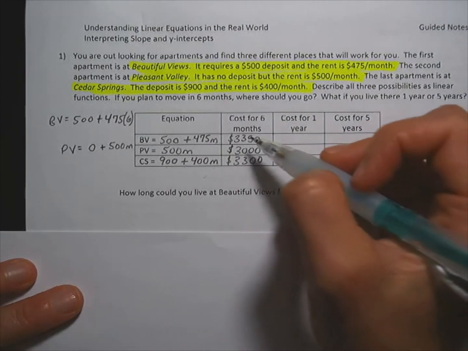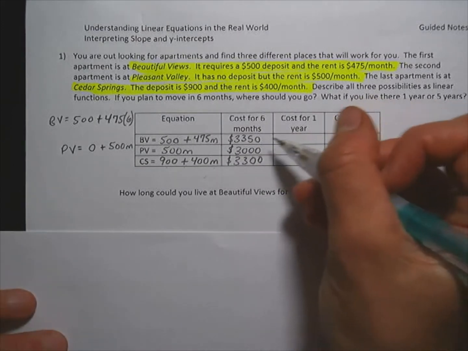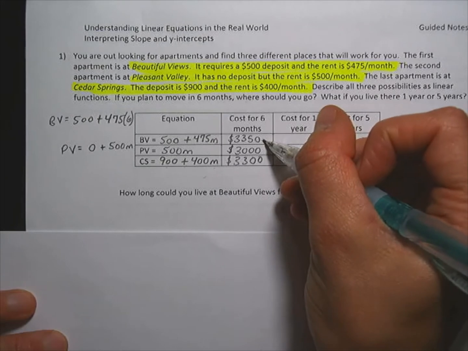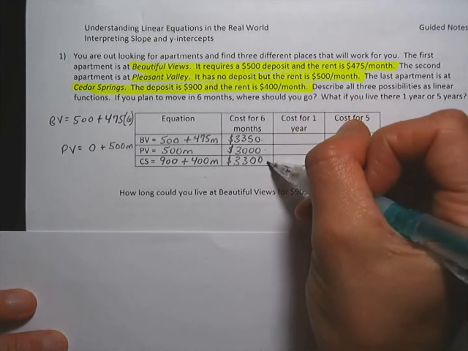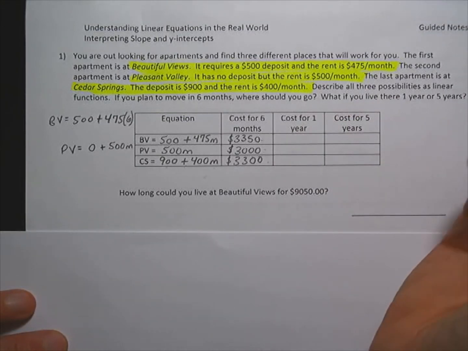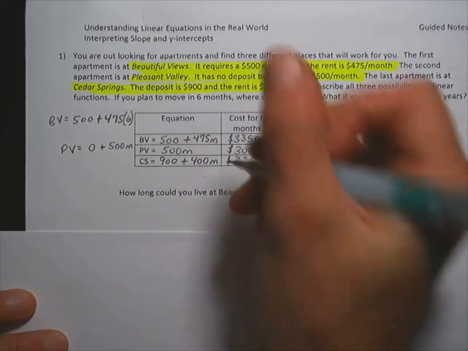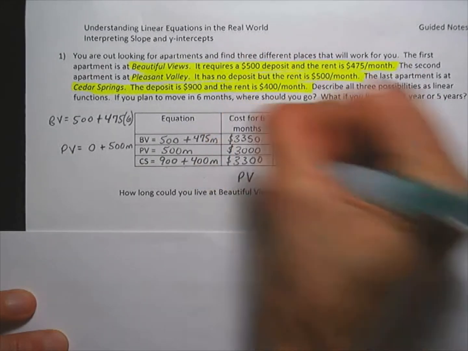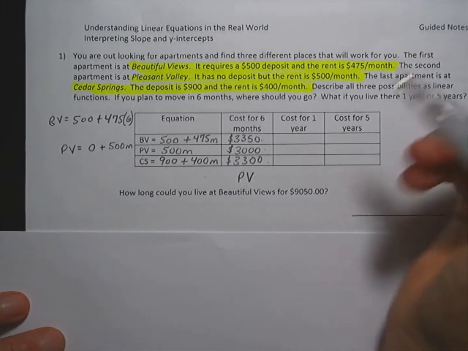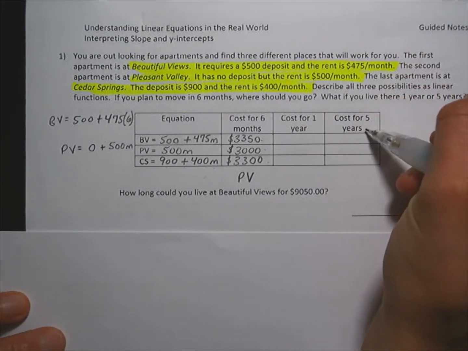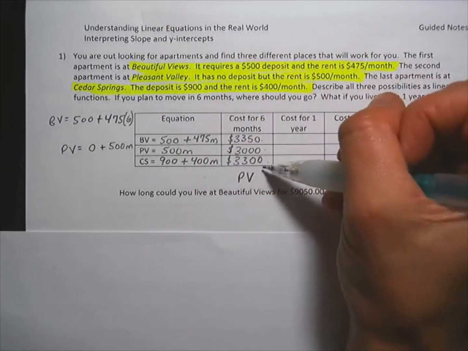Okay, so if you just lived there for 6 months, which place would be the best? Well, if you live here, you'd end up paying $3,350. Here you'd pay $3,000. Here you'd pay $3,300. So which one's the best value? Well, Pleasant Valley would be the cheapest. So if you lived there for 6 months, you definitely want to stay at Pleasant Valley. Well, what happens if you lived there for a year, or if you lived there for 5 years? Would Pleasant Valley still be the best value?